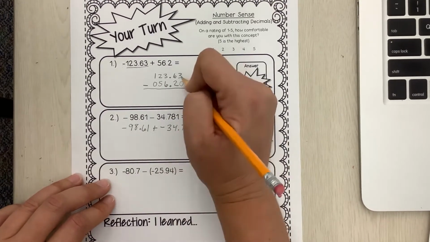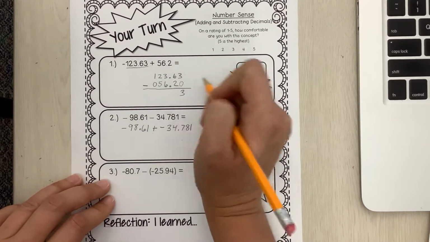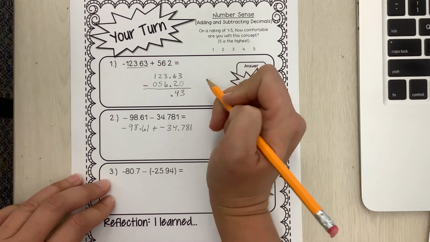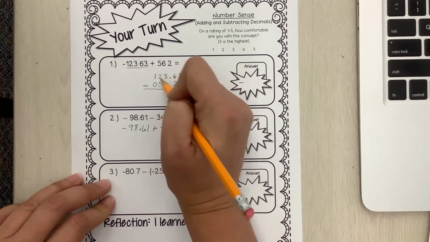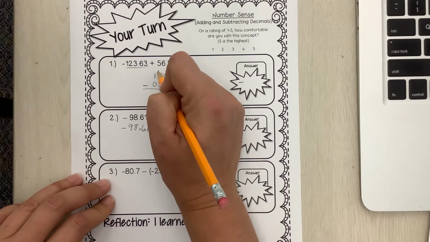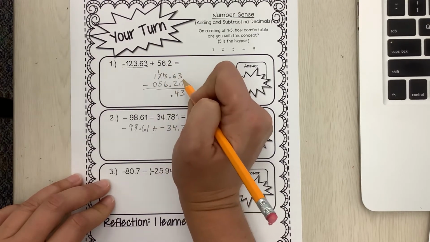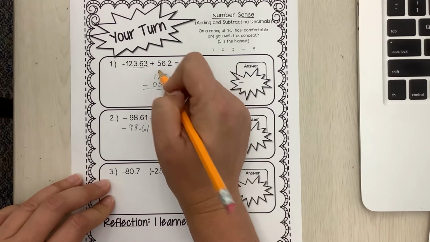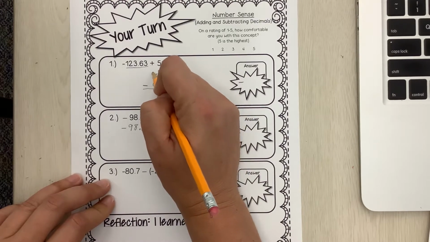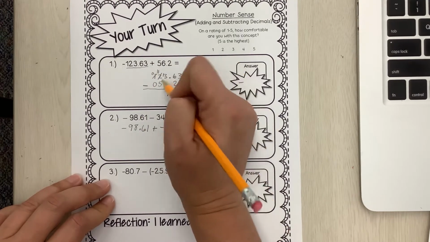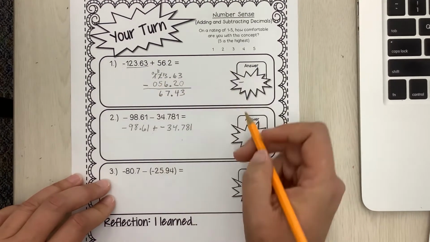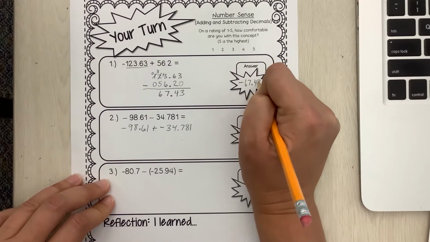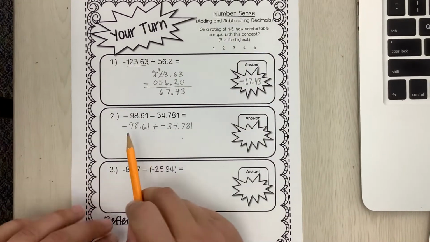Still the same. 3 minus 0 is 3. 6 minus 2 is 4. I'm going to bring down my decimal so I don't forget. I cannot do 3 minus 6, so I need to take from that 2, make it a 1, bring 10 over to make it a 13. 13 minus 6 is 7. I cannot do a 1 minus 5, so I'll take from this 1, make it a 0, bring 10 over, make it an 11. Minus 5 is 6, and that's it. So it's negative 67.43.